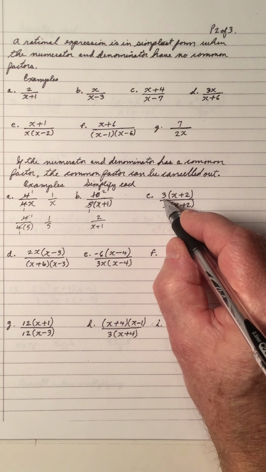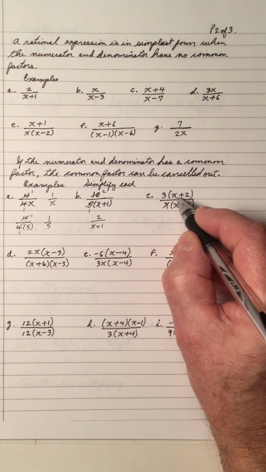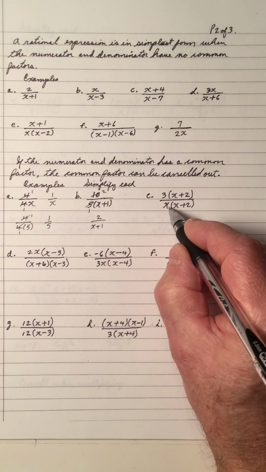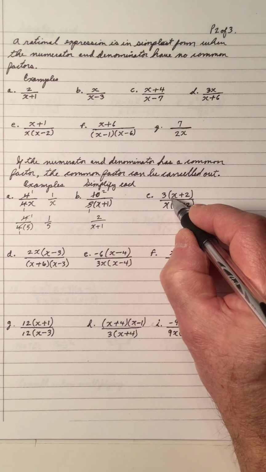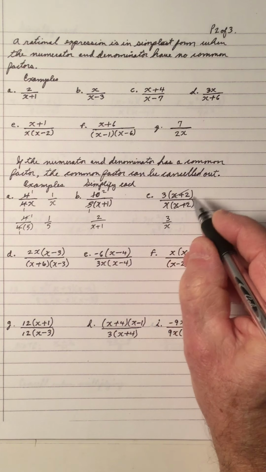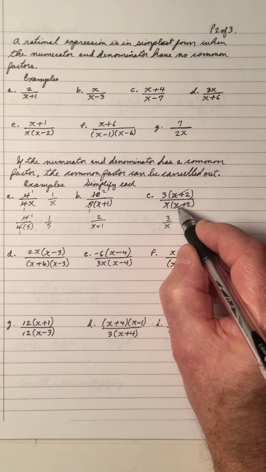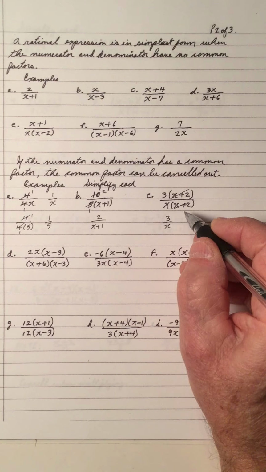C. Notice I have 3 times x plus 2, x times x plus 2. X plus 2 is a factor on the top. X plus 2 is a factor on the bottom. So I can cancel those two, and I get 3 over x. You can only cancel when you're multiplying, 3 times x times the same factor.